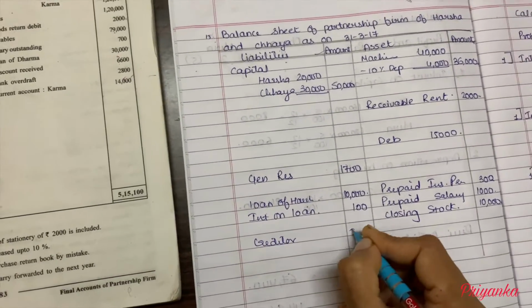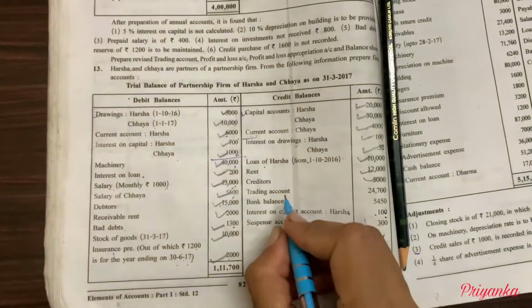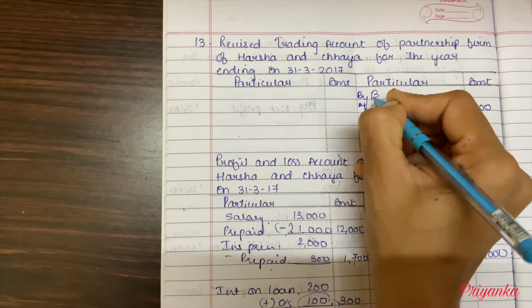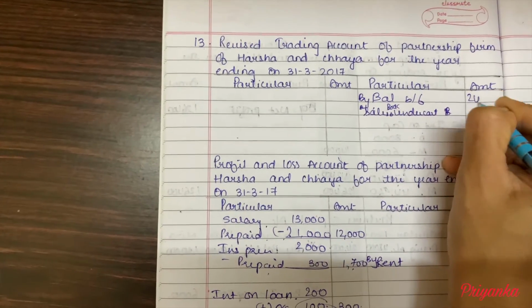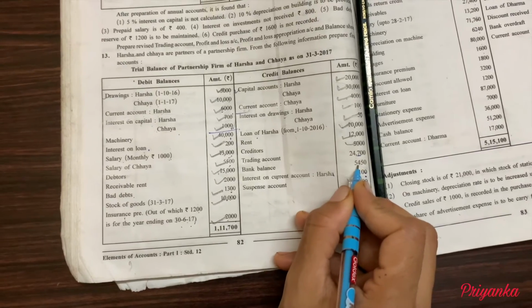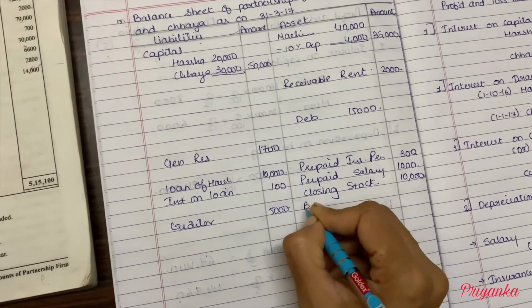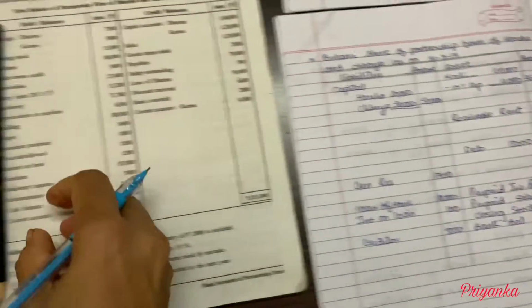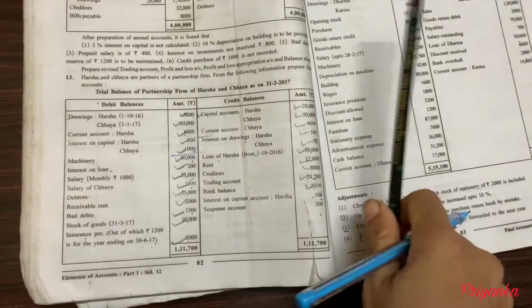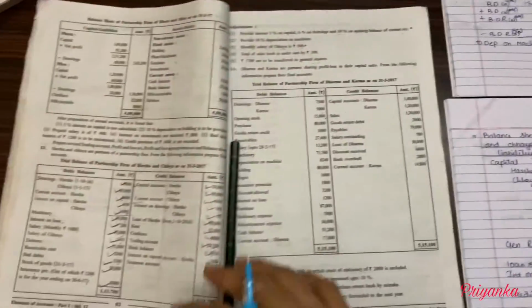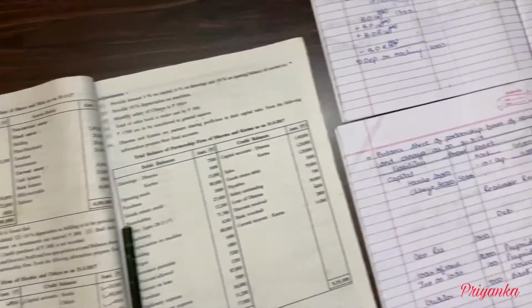Creditor 5,000. Next, trading account 24,700. So here, I wrote the revised balance brought forward 24,700. Next, bank balance 5,450. Bank balance 5,450. Interest on current account of Harsha also done, and no need to write off suspense. So here we finish with the trial balance and with all the adjustments.